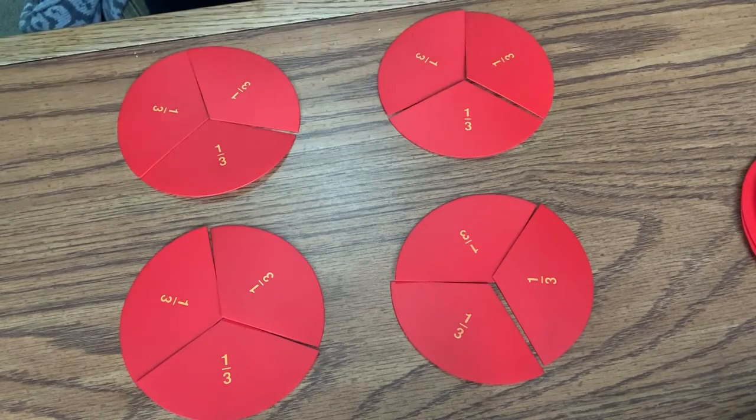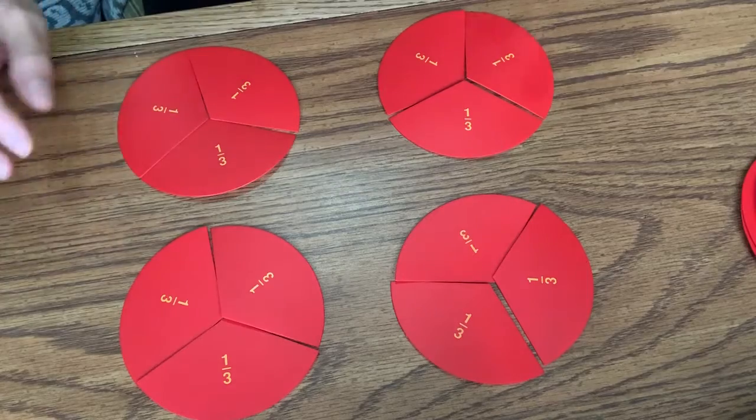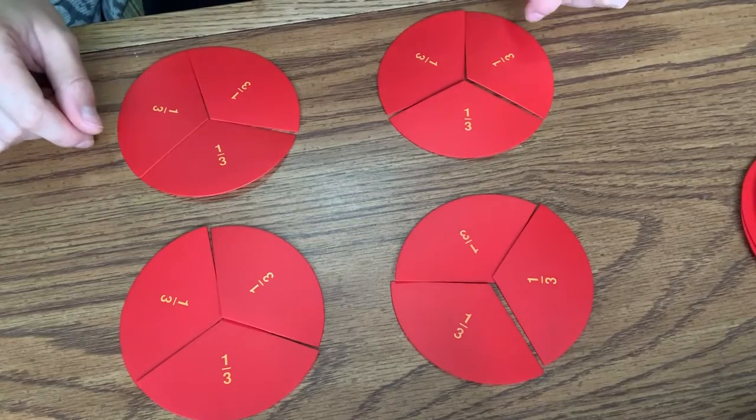Now my multiplication problem is 4 times 2/3, or 4 taken 2/3 of a time. So from each one of these, I'm going to take 2/3.